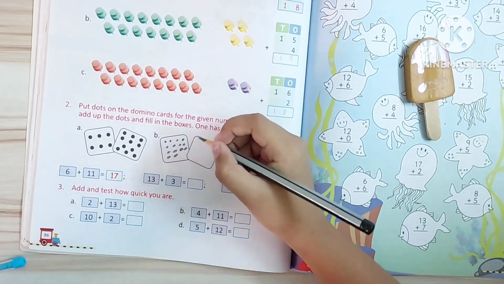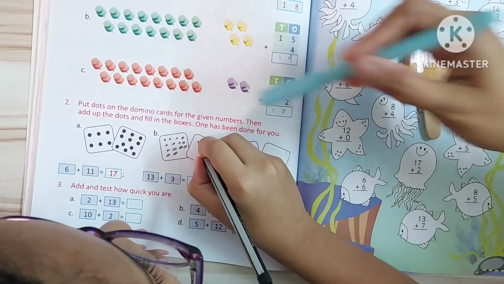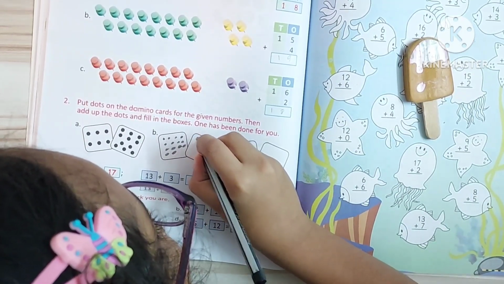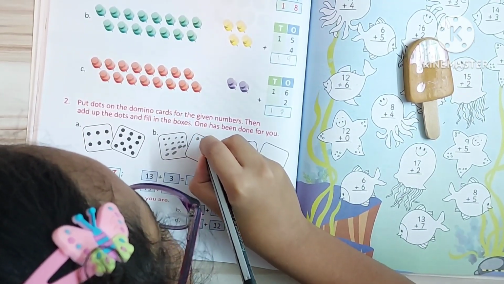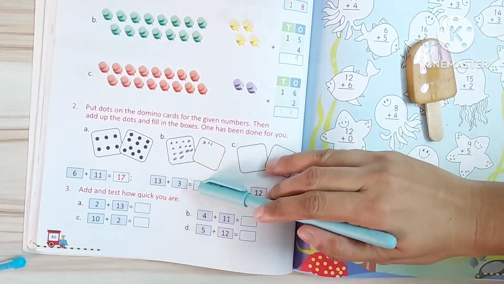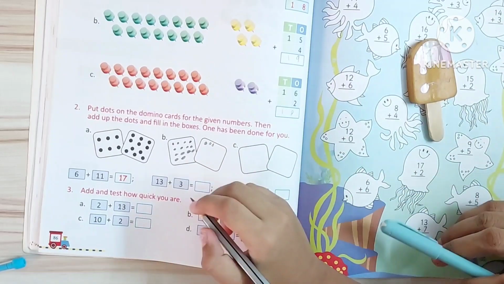Okay, and for this, 3 dots: 1, 2, 3. Okay, now write down the answer.